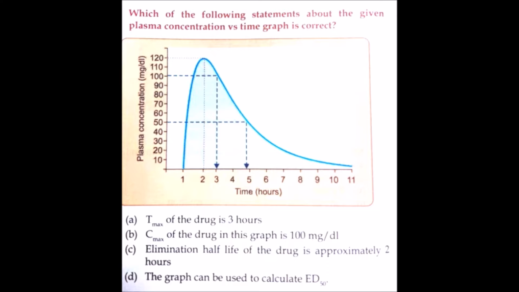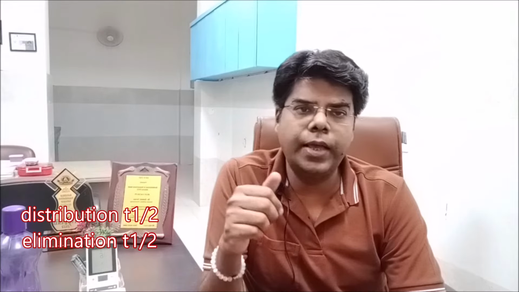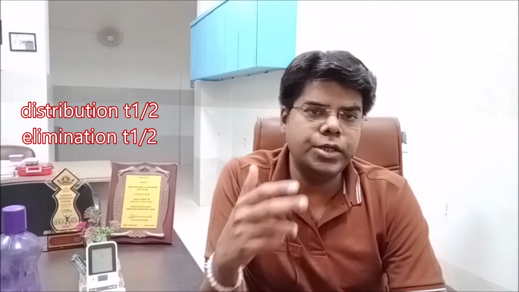Now, option C: elimination half-life of this drug is approximately 2 hours. So here, never get confused about the term elimination half-life. There are two types of half-life. One is distribution half-life and another is elimination half-life. Distribution half-life is calculated once the drug is undergoing distribution within the body. After the distribution, the drug is metabolized and eliminated from the body.